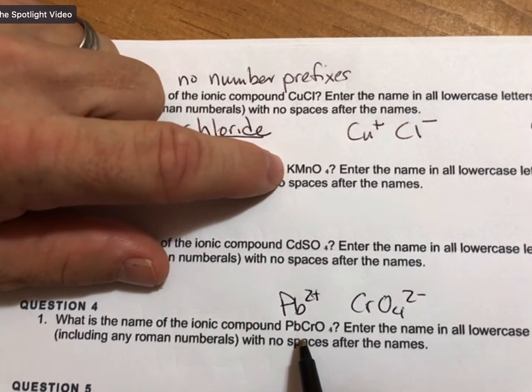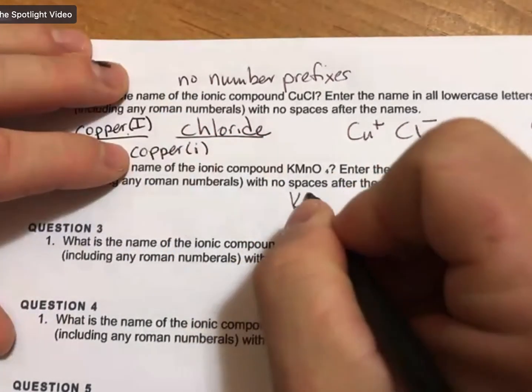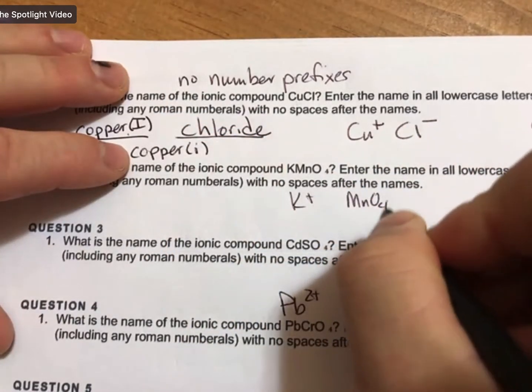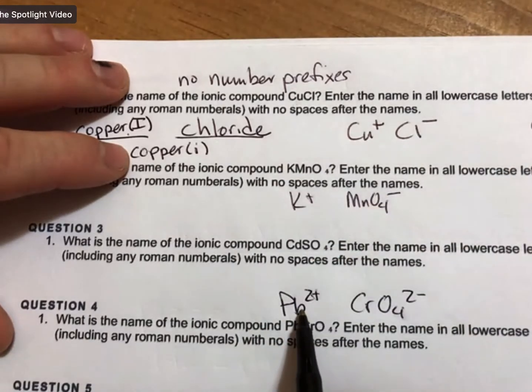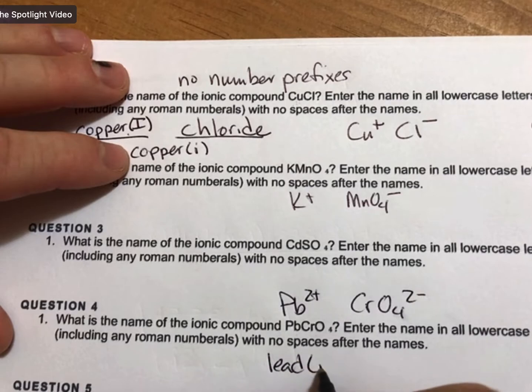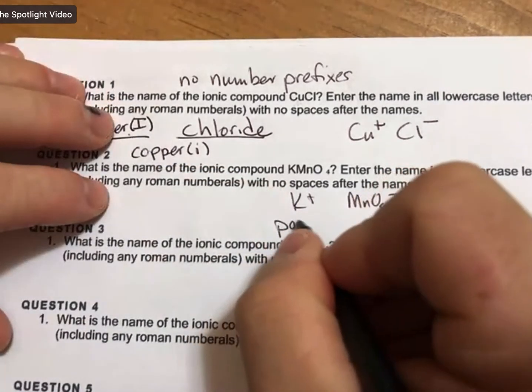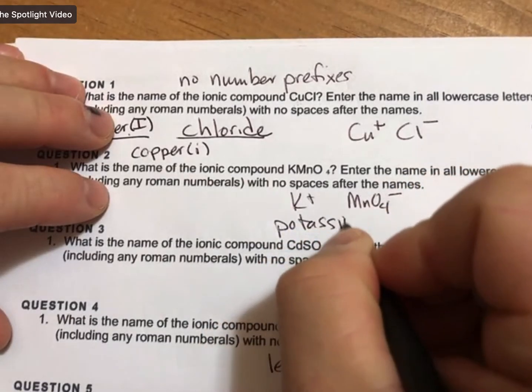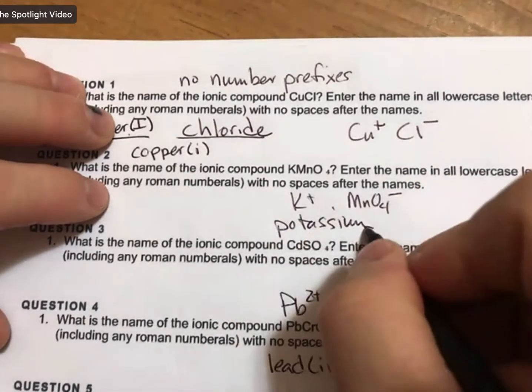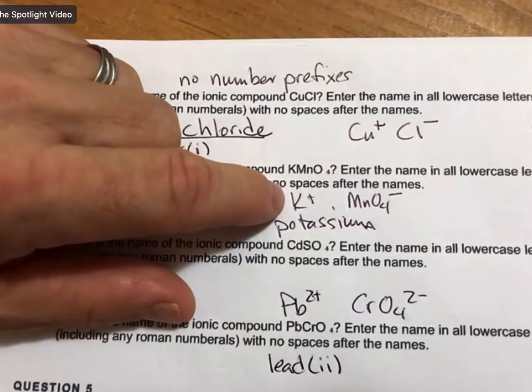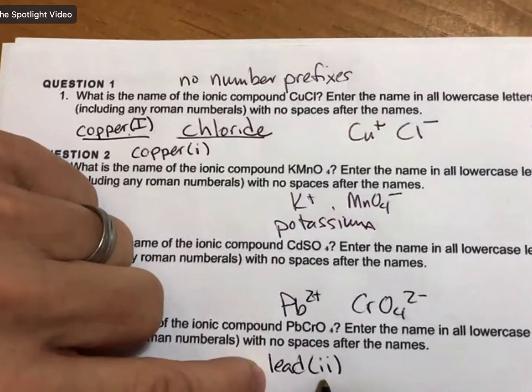So you have to really know the different charges. This ion will be what's called lead-2, and this one will just be potassium. One of the things that's tricky is whether or not they have the Roman numerals.